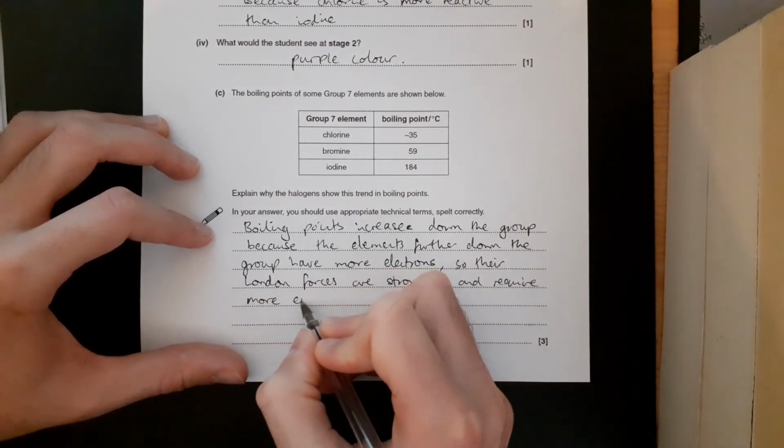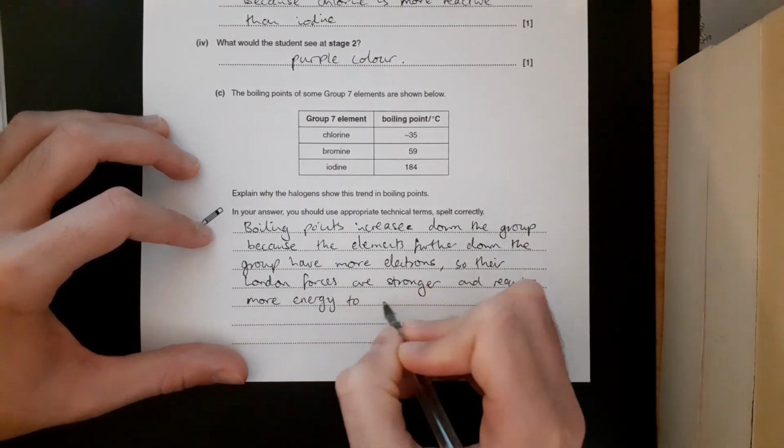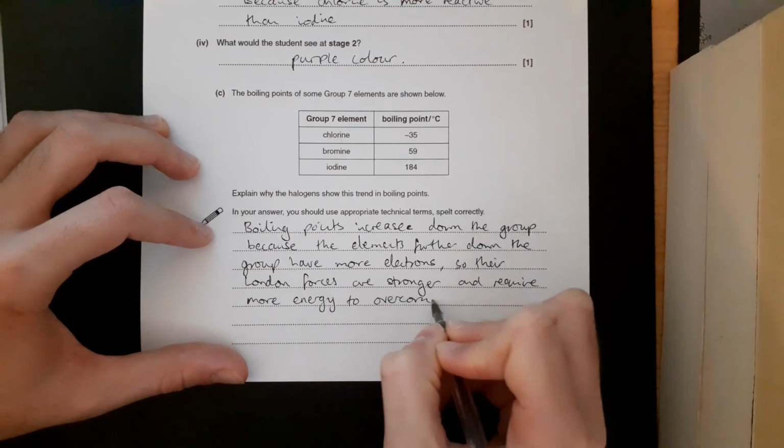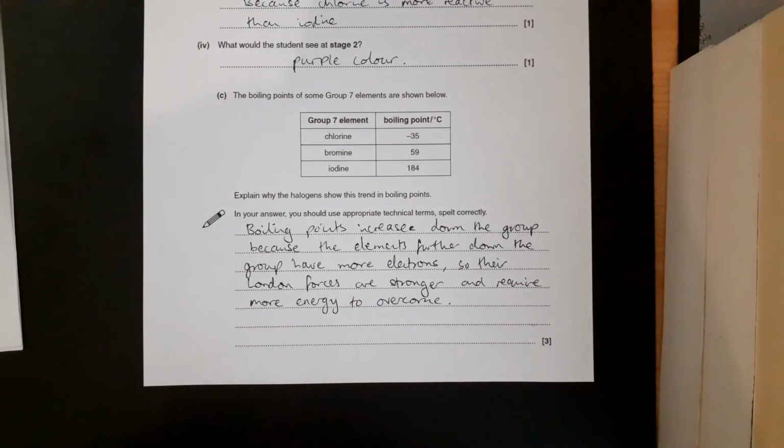Remember, we talked about always adding that in to get yourself an extra mark. The more electrons you've got, the stronger your London forces are going to be. Therefore it's going to take more energy to break those forces, and therefore you're going to have a bigger boiling point.